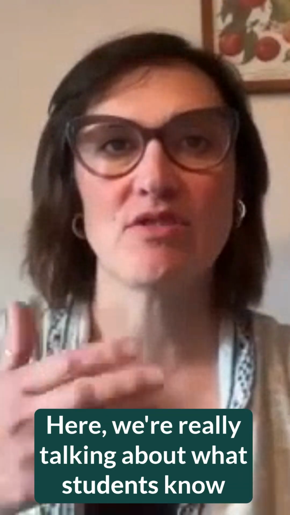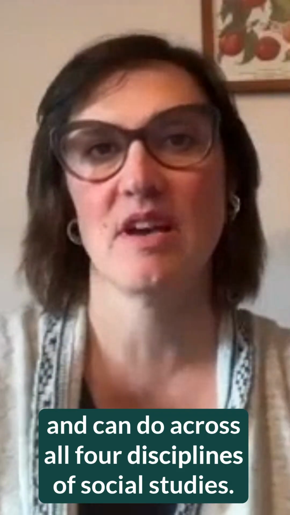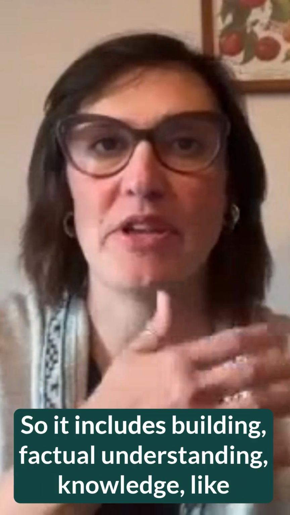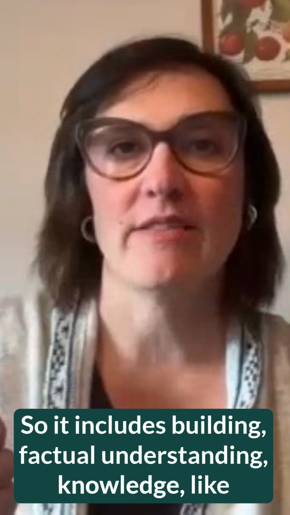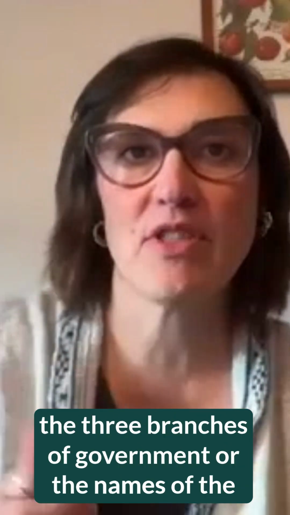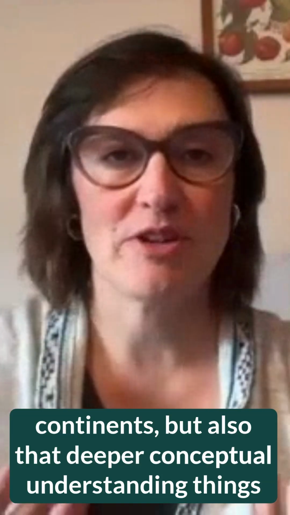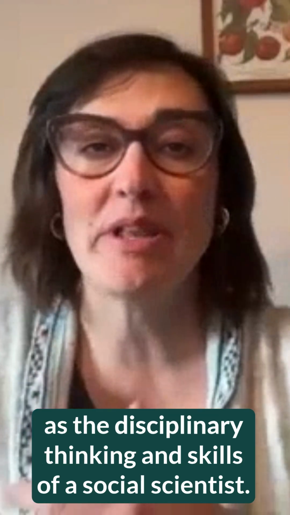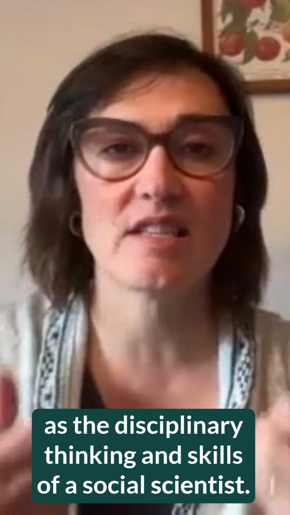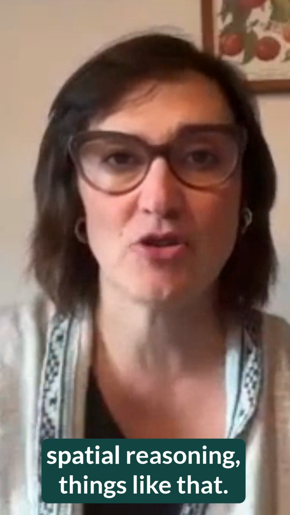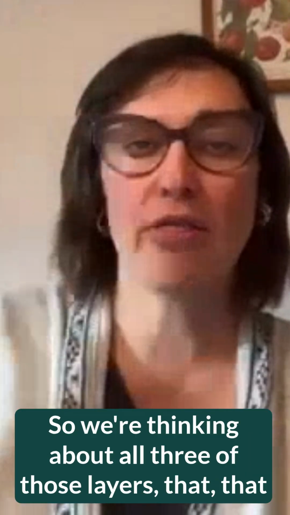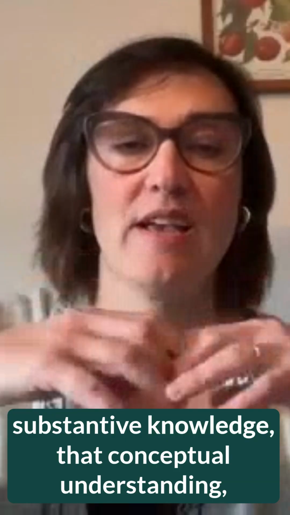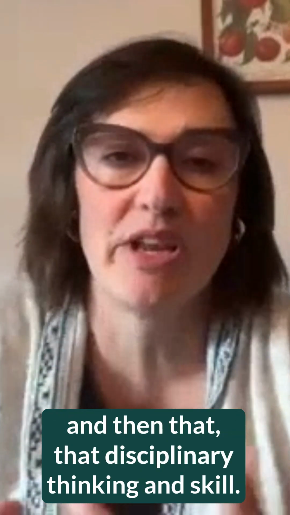So, first, a depth of knowledge and skill. We know this is important in social studies. Here, we're really talking about what students know and can do across all four disciplines of social studies. So, it includes building factual understanding, knowledge like the three branches of government or the names of the continents, but also that deeper conceptual understanding, things like checks and balances or supply and demand, as well as the disciplinary thinking and skills of a social scientist, things like sourcing, corroboration, spatial reasoning. So we're thinking about all three of those layers, that substantive knowledge, that conceptual understanding, and then that disciplinary thinking and skill.